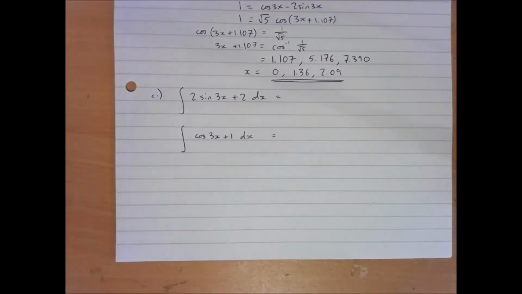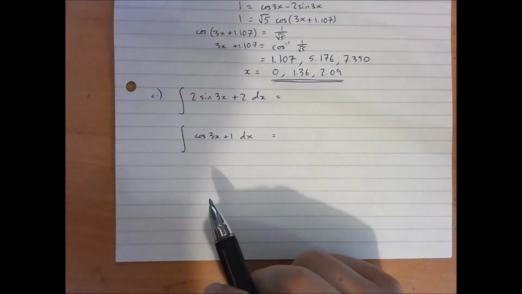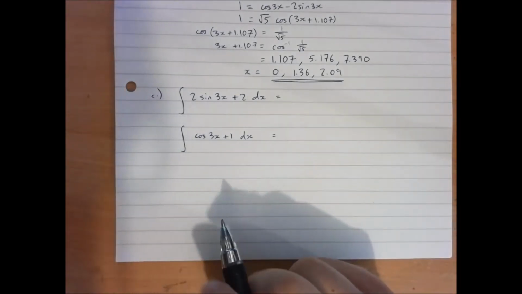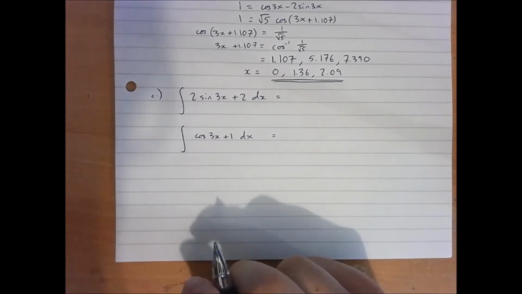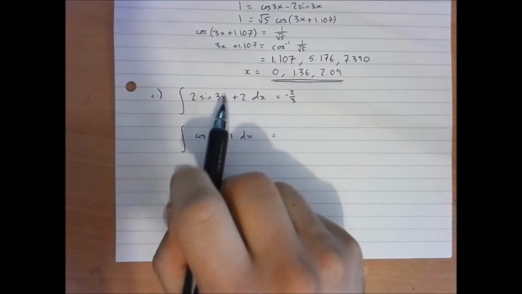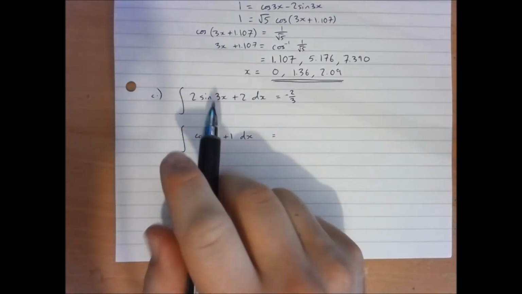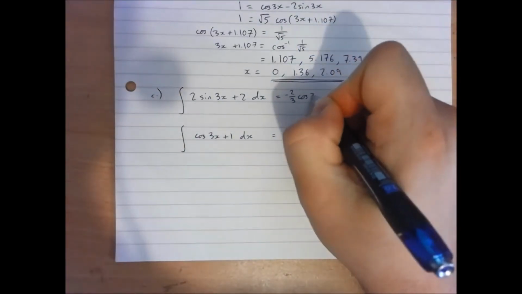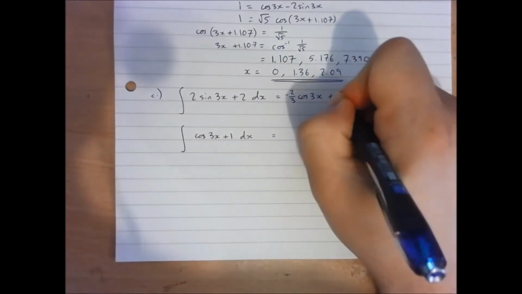In part C, I'm asked to integrate my two equations. The integral of sine is negative cos, so the integral of 2 sin 3x is going to be negative 2/3. By the reverse chain rule, I have to times by a third. Cos 3x plus 2x plus constant of integration.